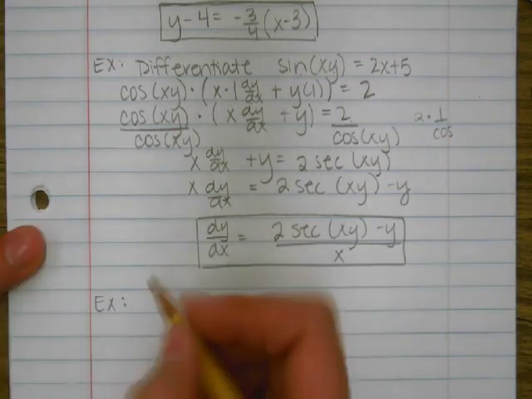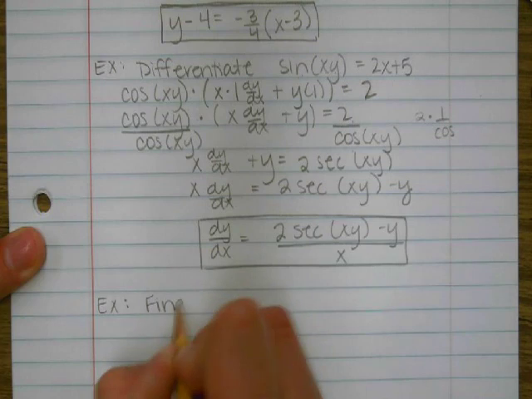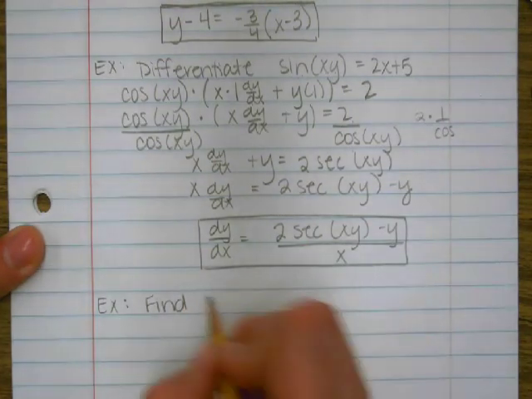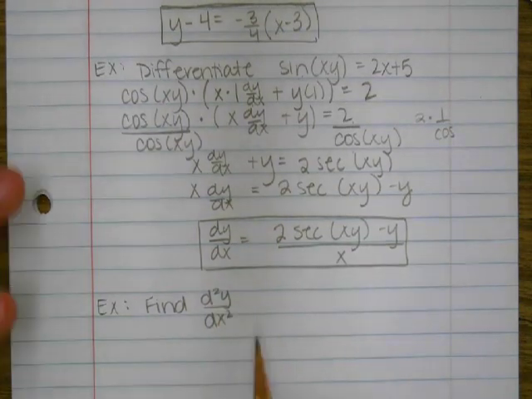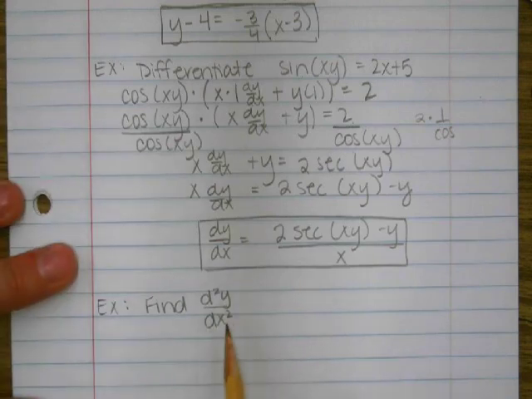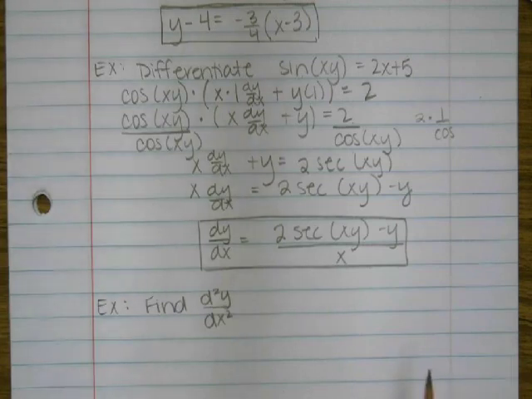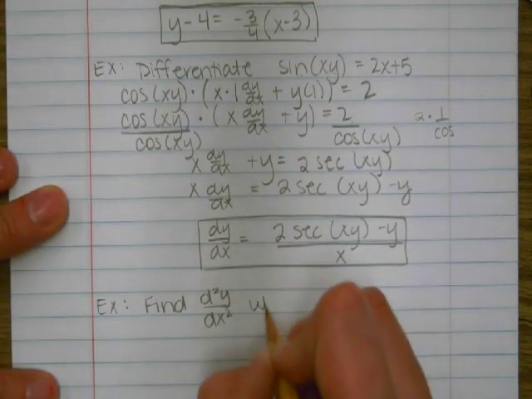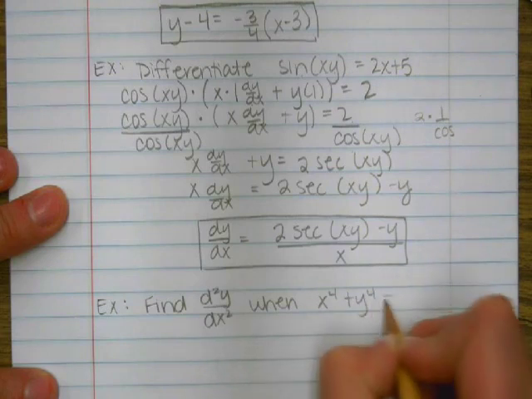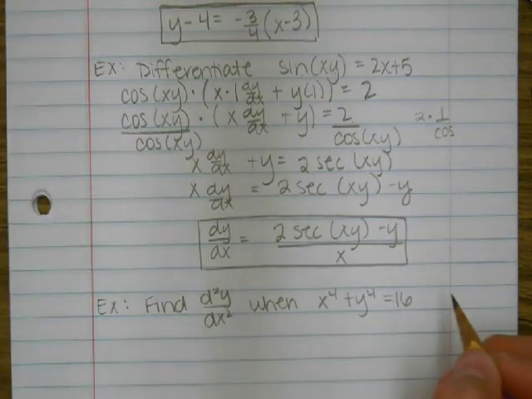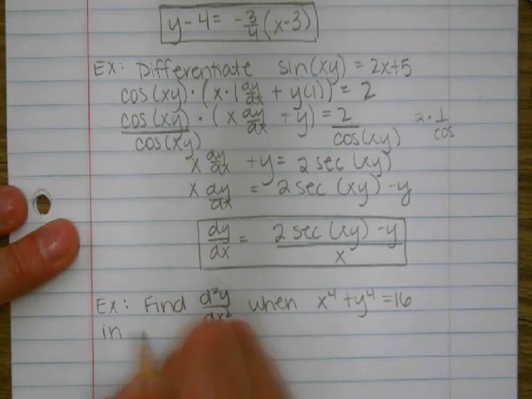It says find, and I do not know how to say this out loud, so this notation, d squared y divided by dx squared, I have no idea if that's how they say it, they're asking you to find the second derivative, but to do it implicitly. So find the second derivative when x to the fourth plus y to the fourth equals 16. And we're going to do this in terms of x and y.